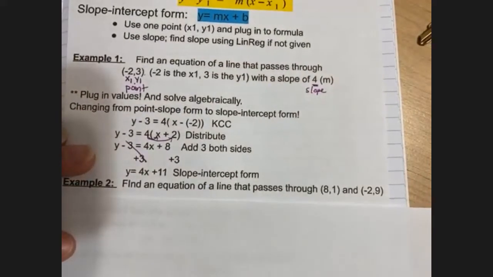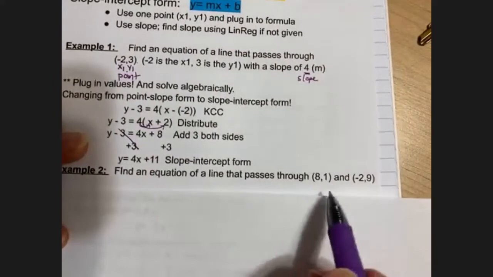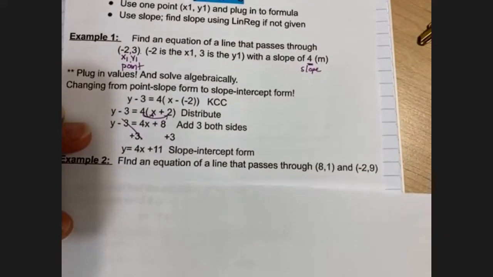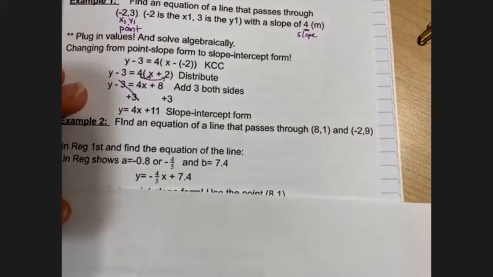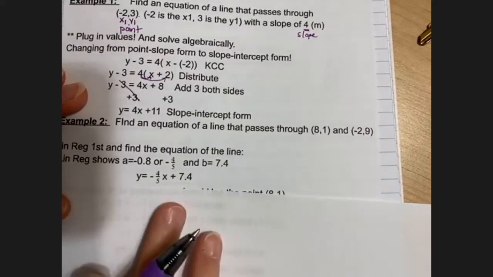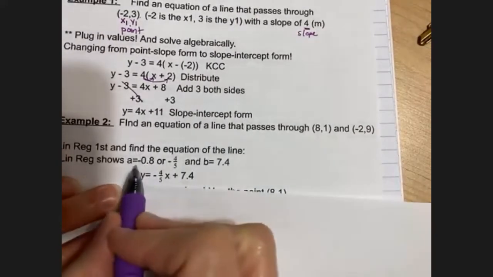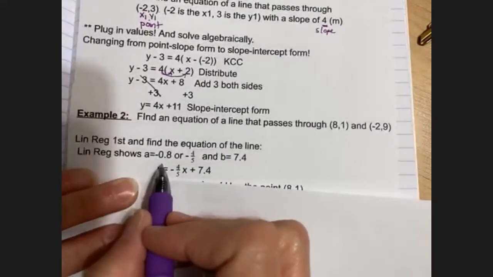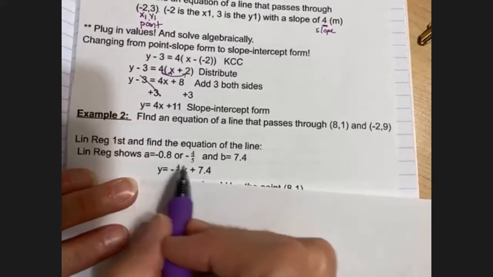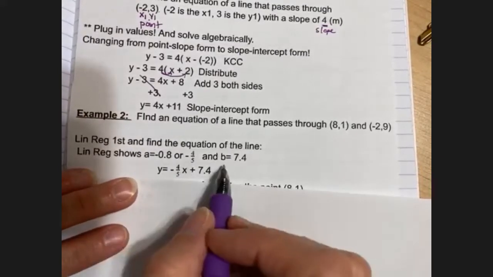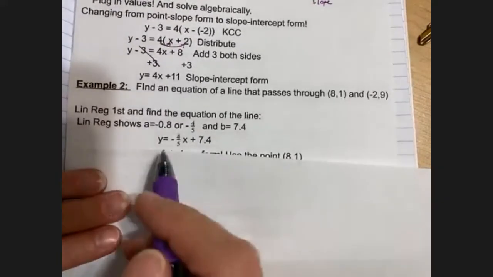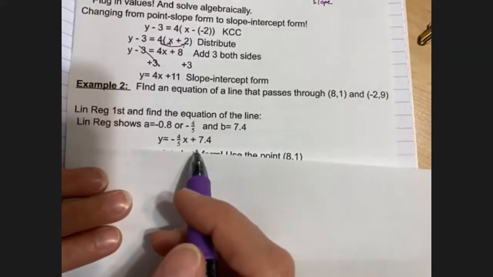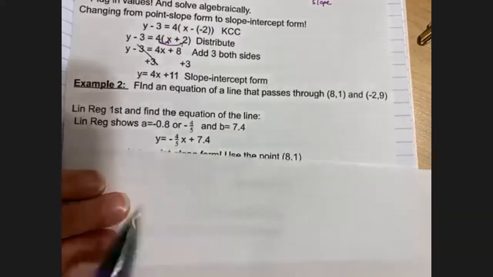So example 2, find an equation of a line that passes through 2 points. Well, if you're doing that, you pretty much just need to Lin-rig it, right? So I Lin-rig it, and then I wind up getting my equation y equals mx plus b. So in the case of this one, if I Lin-rig it, a on my calculator shows up to be -0.8, or -4/5, and my b is 7.4. So basically, I'm just plugging that in like I did yesterday, y equals -4/5 x plus 7.4.